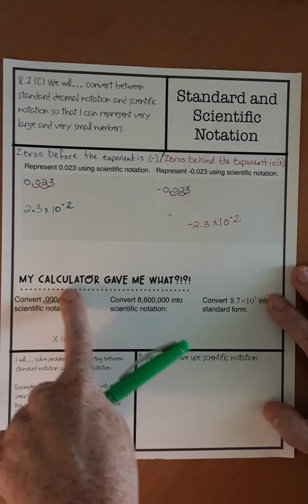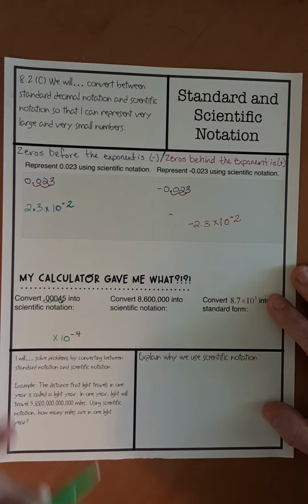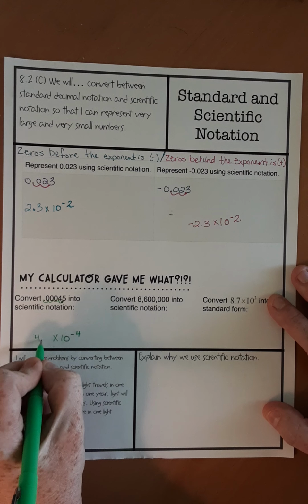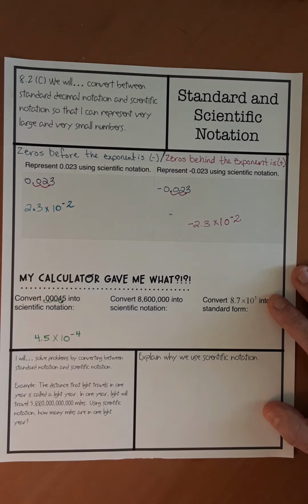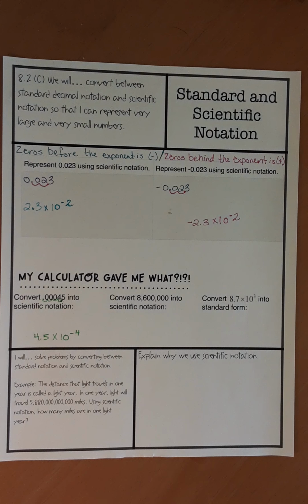We take our new shortened decimal and we write it at the beginning of our scientific notation format.